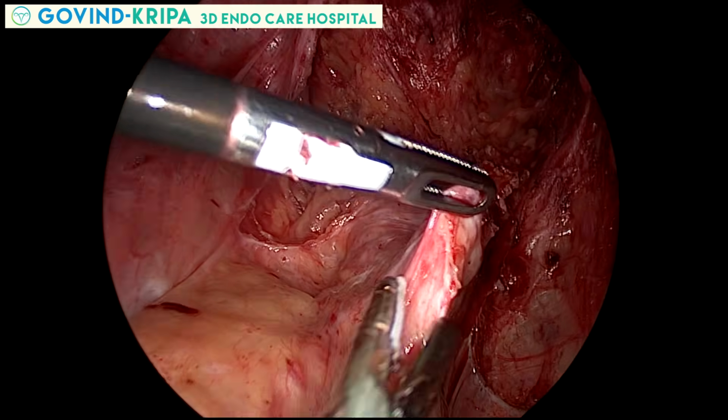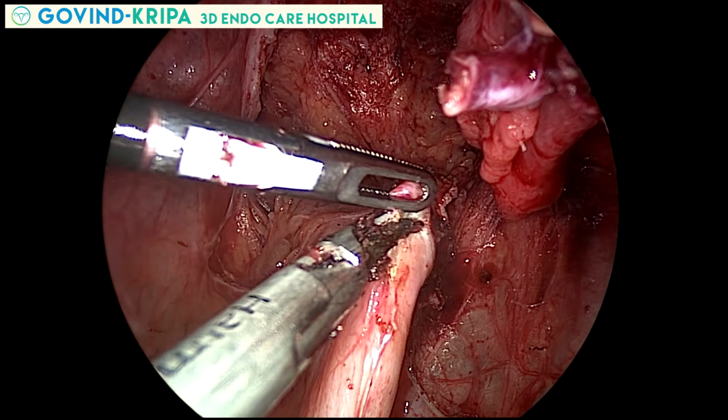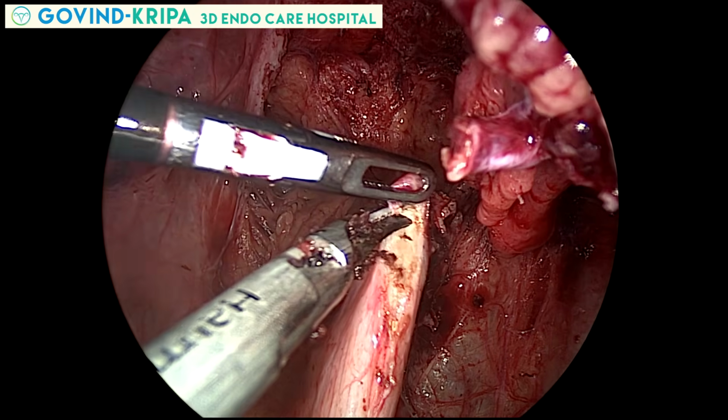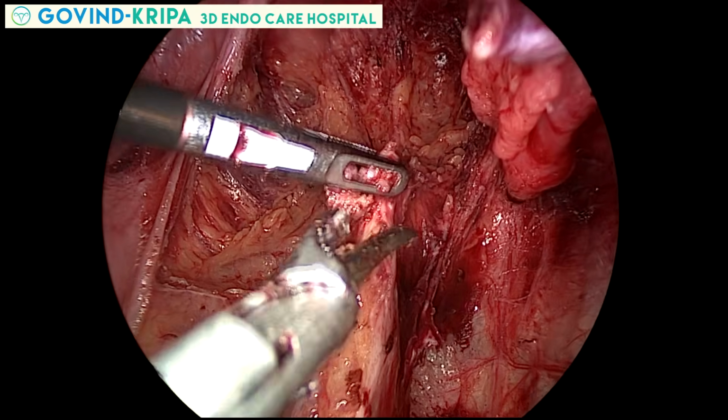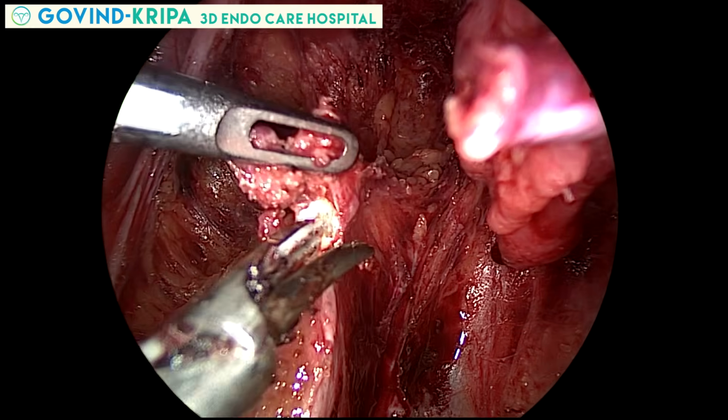Now, nodules over the rectal fat are taken care of. The rectal shaving is mainly dependent on your palpation findings. You have to go deep enough till you feel the normal supple areas of the rectal wall.